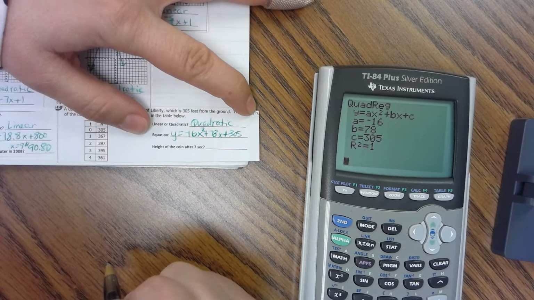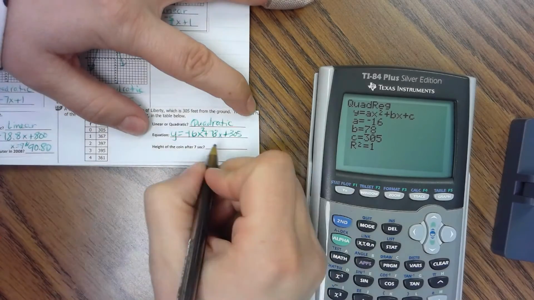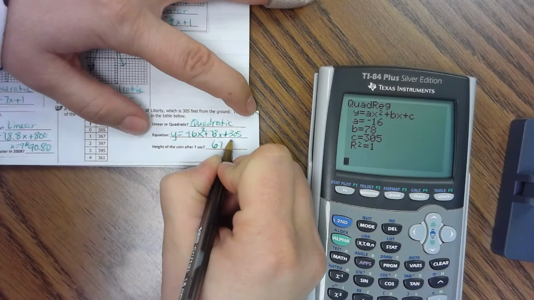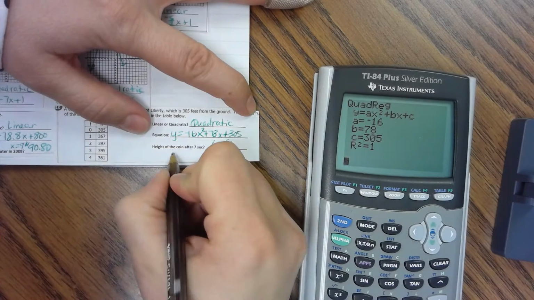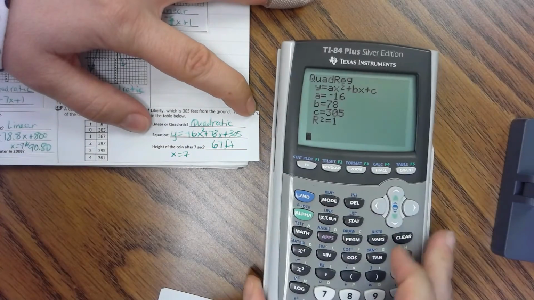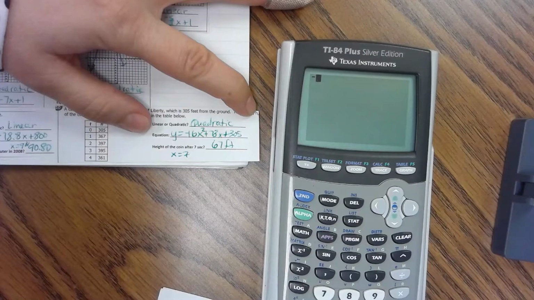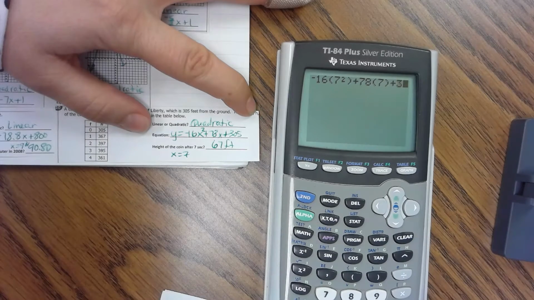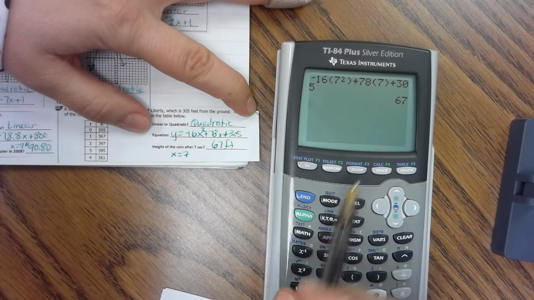And we can calculate that to be 67 feet. So in this case, our x is equal to 7. And so we can take negative 16 times 7 squared plus 78 times 7 and then plus 305. And we get 67 feet.